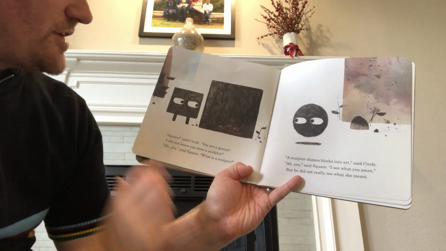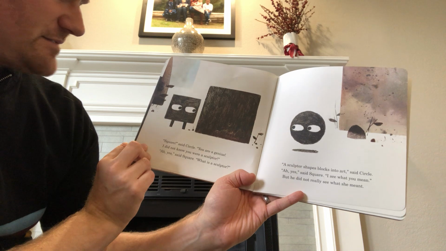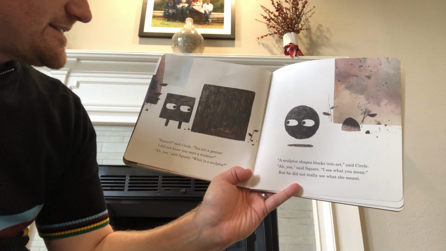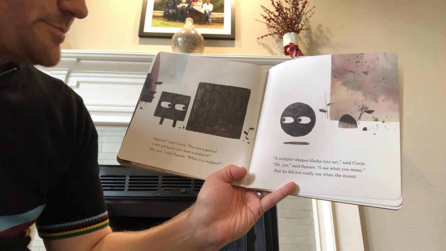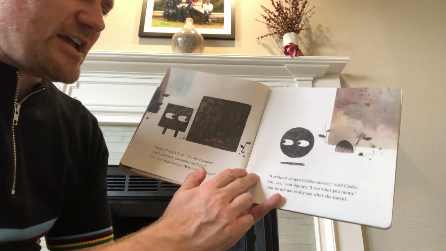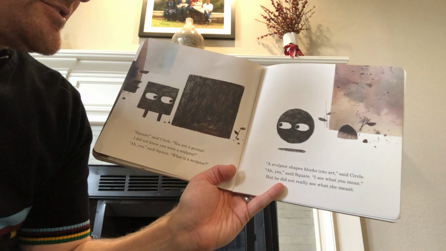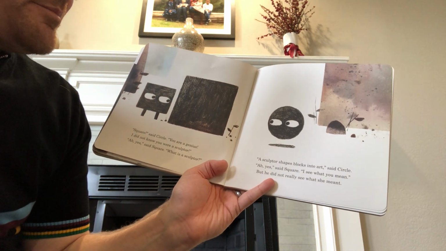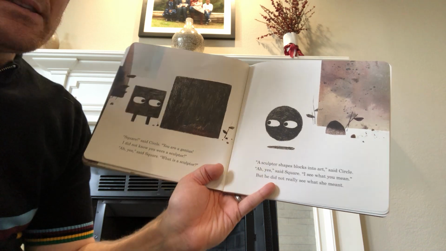Square, said Circle, you are a genius. I did not know you were a sculptor. Ah, yes, said Square. What is a sculptor? A sculptor shapes blocks into art, said Circle. Ah, yes, said Square. I see what you mean. But he did not really see what she meant.